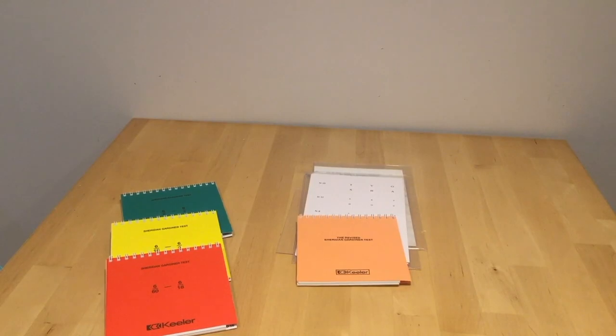What I now have on the table are 2 tests. On the left, the red, yellow and green books are the Sheridan Gardner test. And on the right, in the pale orange book, we have the revised Sheridan Gardner test.